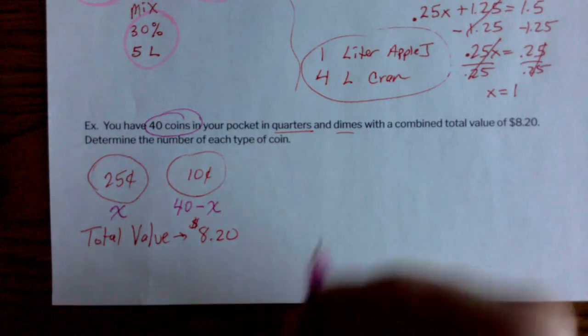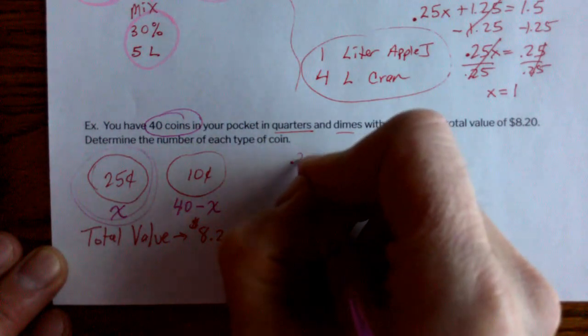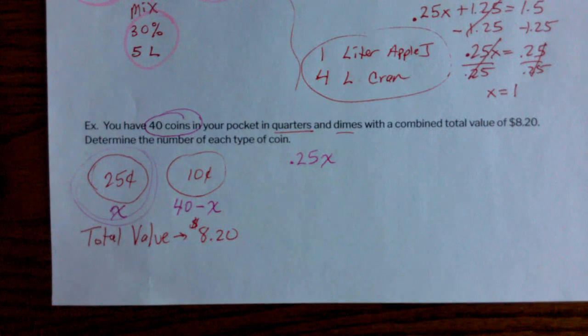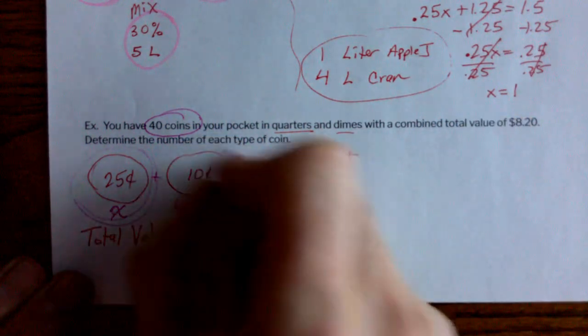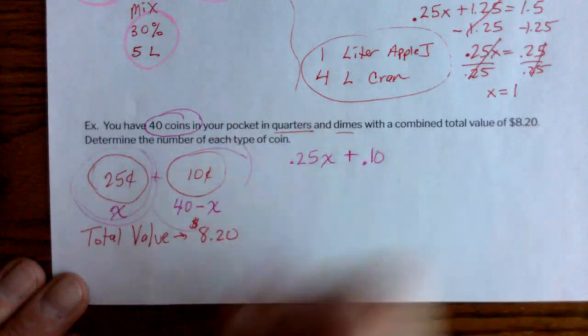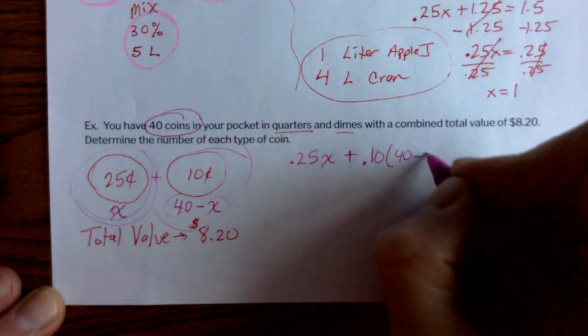So we have quarters that are worth 0.25 here. All right, so we're going to take the product of those, 0.25 times however many we have, which is x, and we are going to add to that 0.1 or 0.10, both the same thing, and then we're going to multiply by however many of those we have, which is 40 minus x.